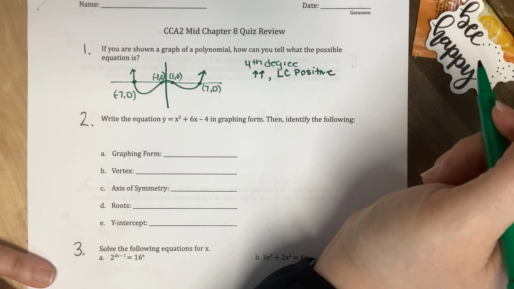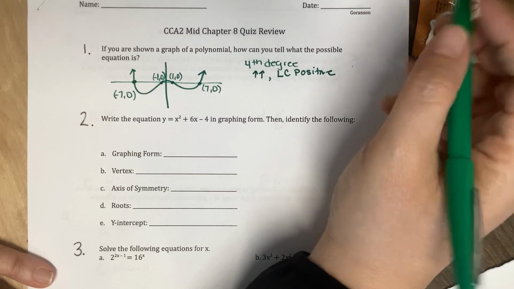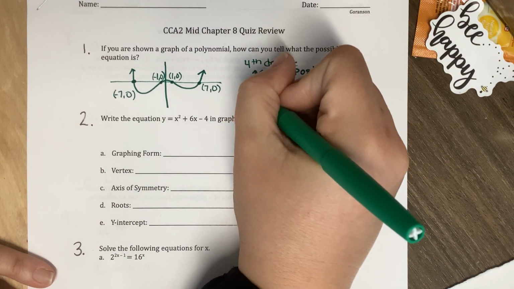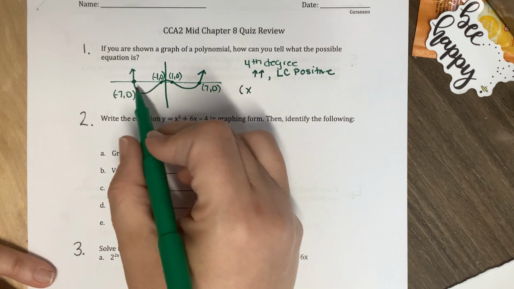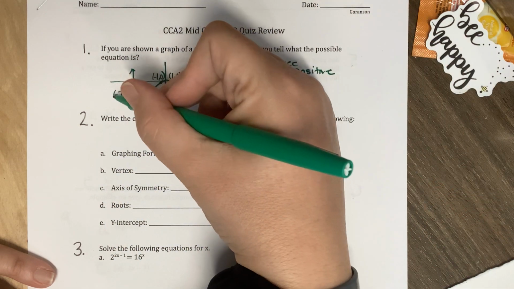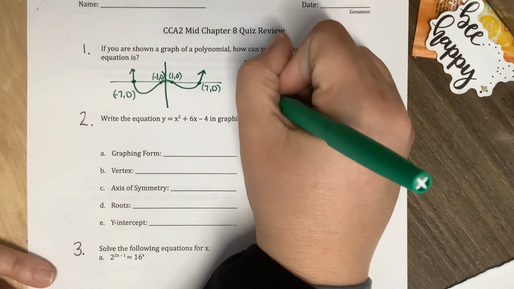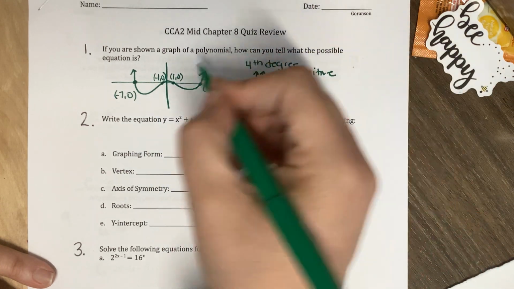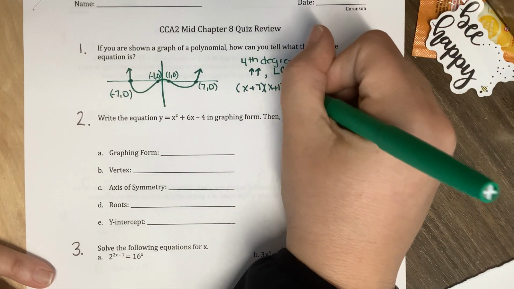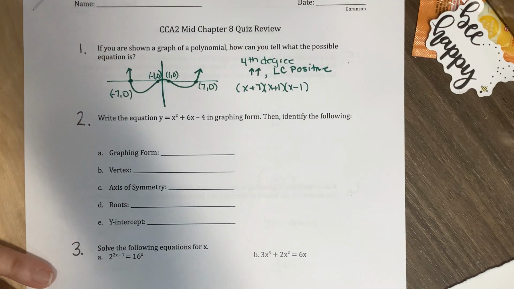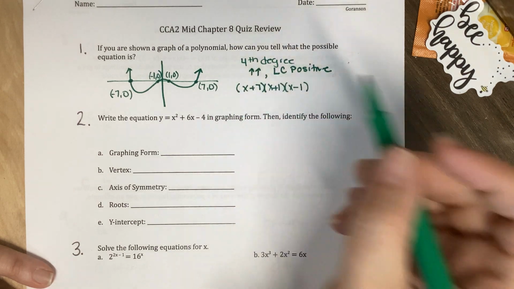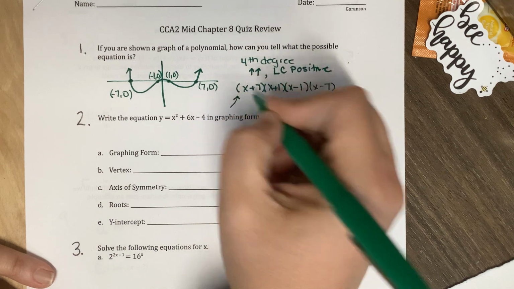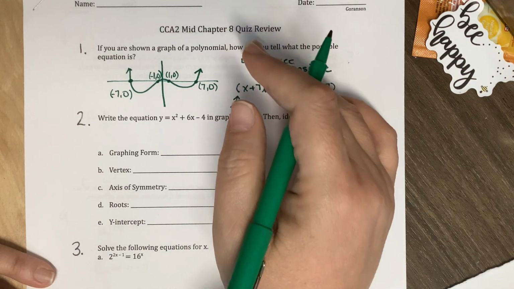A possible equation, knowing nothing else but this, all you're going to do is write in these numbers. So if this is negative 7 here, it would be x plus 7. If this is negative 1, it would be x plus 1. This is positive 1, so it's the opposite, so x minus 1. And then this is positive 7, so it'll be x minus 7. So this is one possible equation for this polynomial.